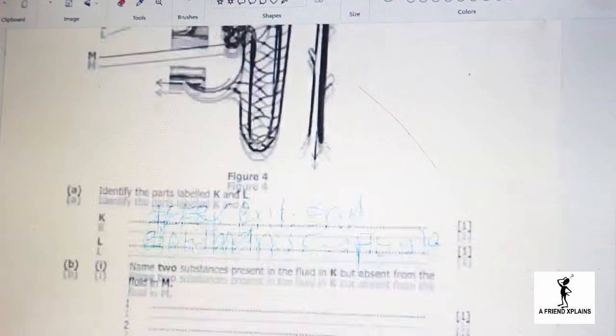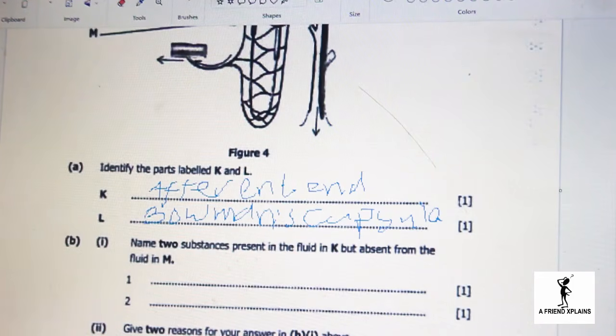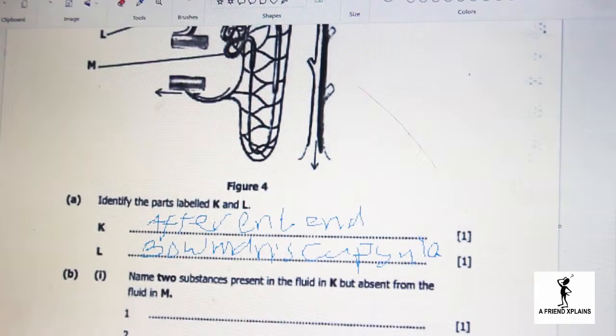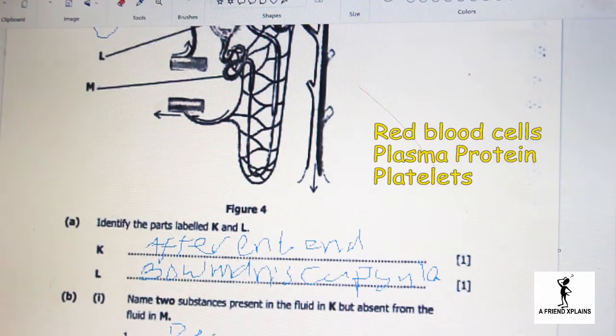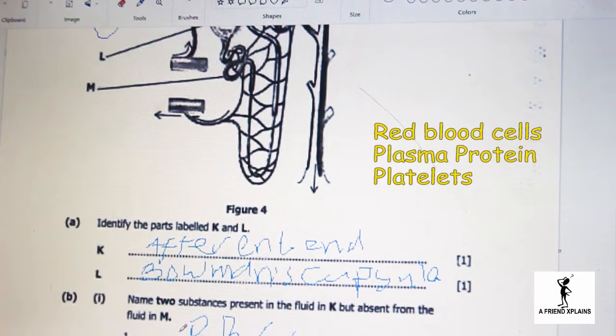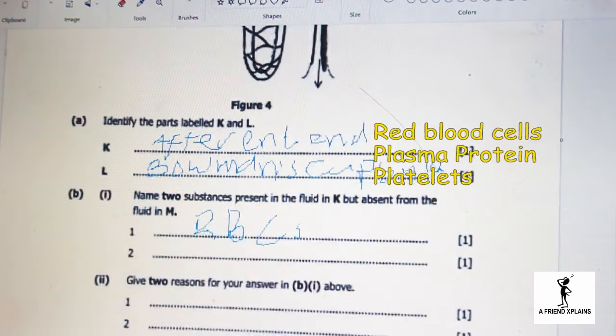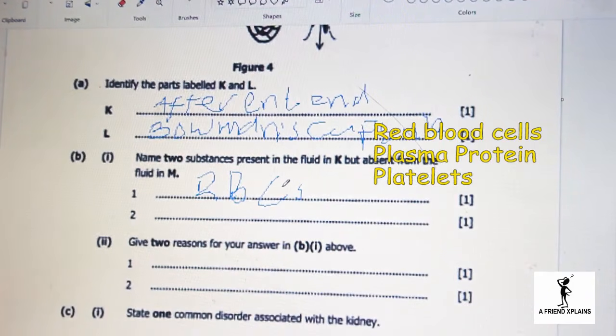So now our question is, name 2 substances that are present in fluid K but are absent in fluid M. Fluid M is something that has already been filtered and collected here. So ideally, number 1 will be red blood cells. Red blood cells are large molecules, so they won't pass that side. Let me abbreviate that: RBCs, which are red blood cells or erythrocytes. They'll be present in K.